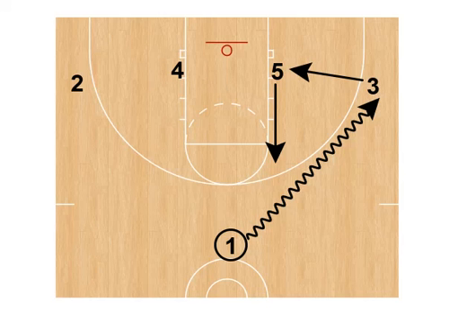That's about it. I mean, like I said, this is the dribble entry. This is one we use a bunch. So I mean, this is one I would definitely practice.